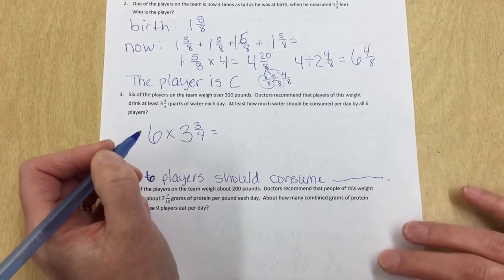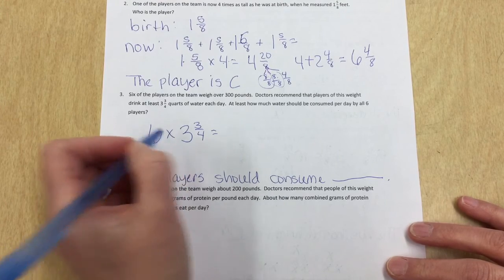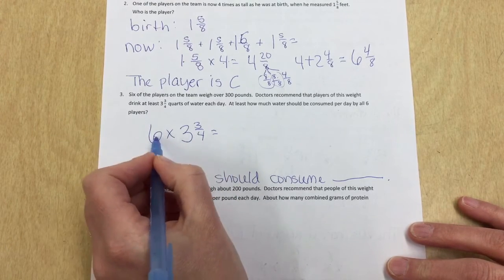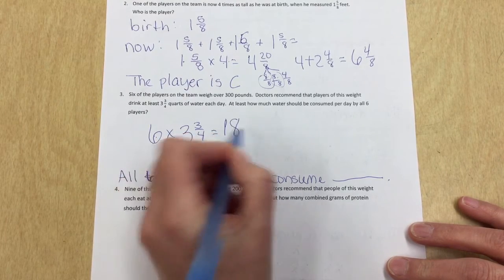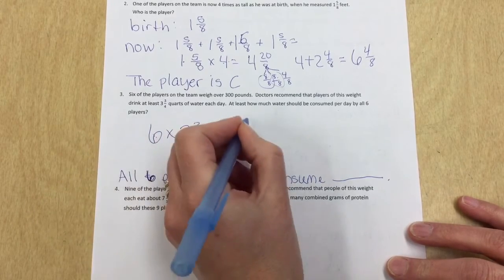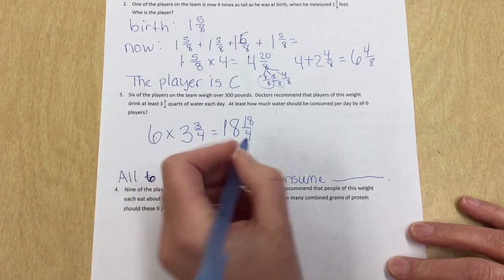They each need to consume 3 3/4 quarts. That means we're going to multiply, or you could add this 6 times. That's up to you. I'm going to multiply. I'm going to start out with multiplying the 2 whole numbers. 6 times 3 is 18. Remember, the denominator just stays the same. Now 6 times 3 is 18 again. So we have 18 18/4.